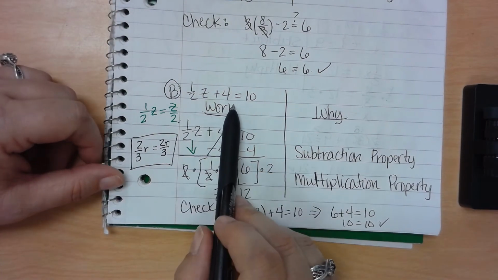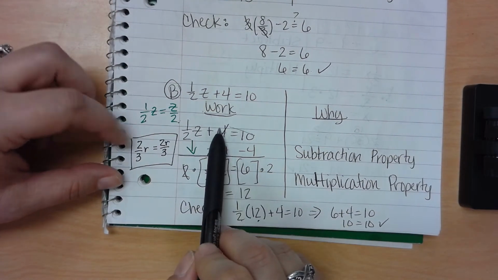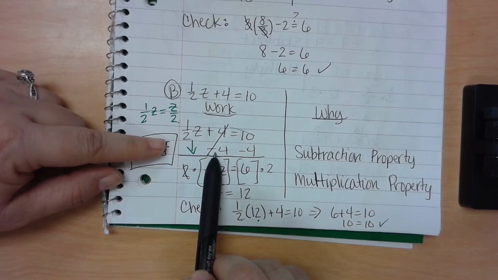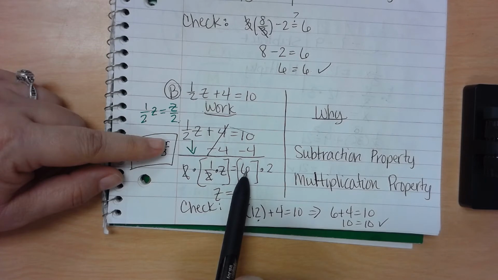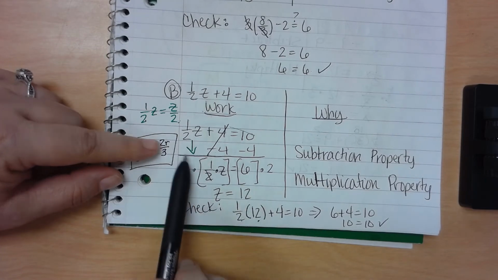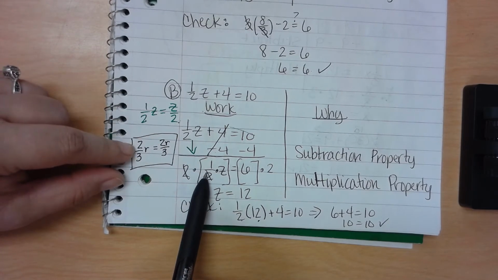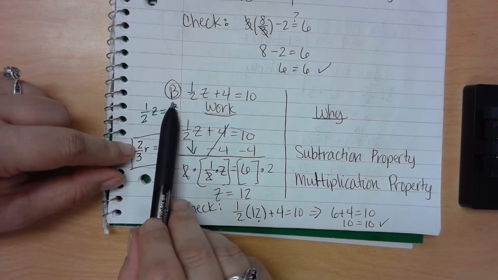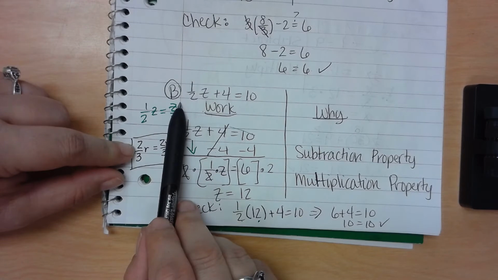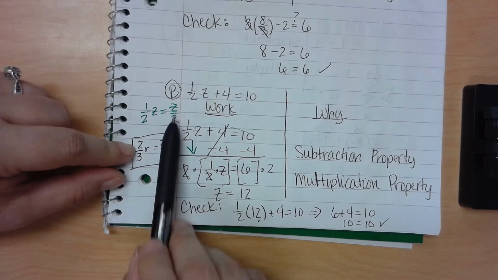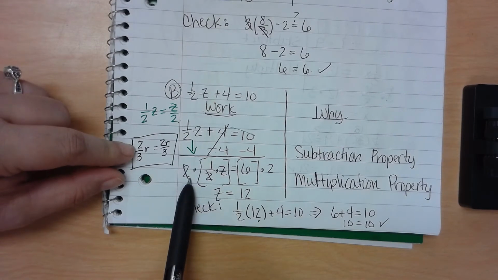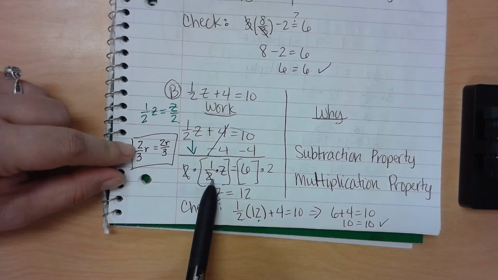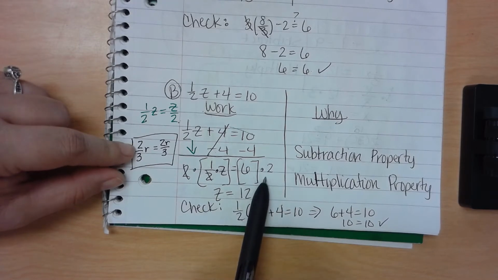All right, so we're going to do our work. I see a plus sign, so I'm going to do the opposite of plus, which is subtract, to get rid of the 4, and that moves it over to the other side to make that 6. And then opposite of multiplication is normally division, but since 1/2 z is really z divided by 2, that's really a division problem, so that's why we're multiplying. So multiplying 2 times z divided by 2 gives us z, and then 6 times 2 gives us 12.